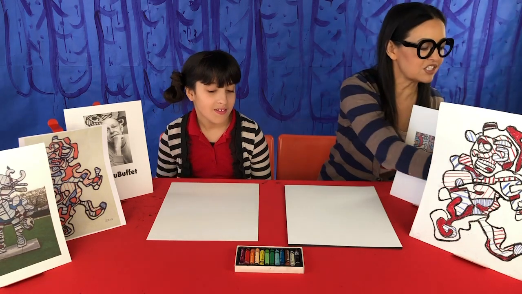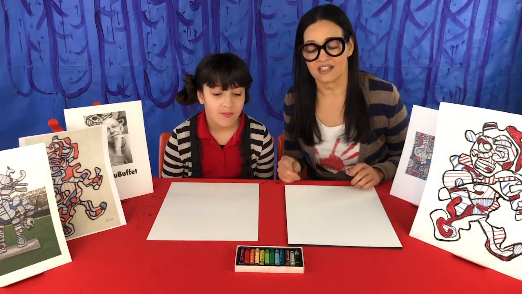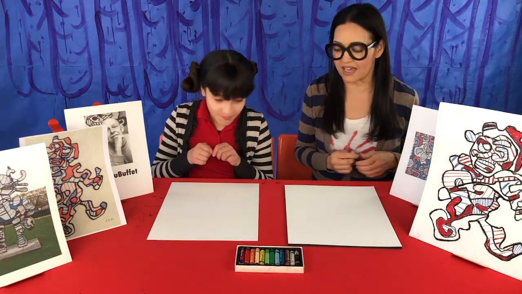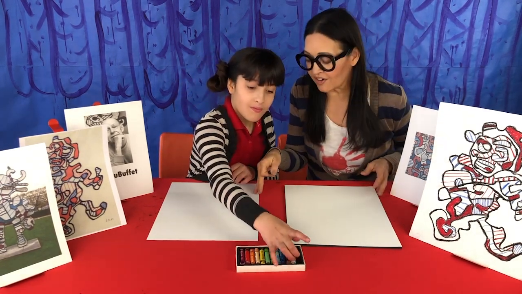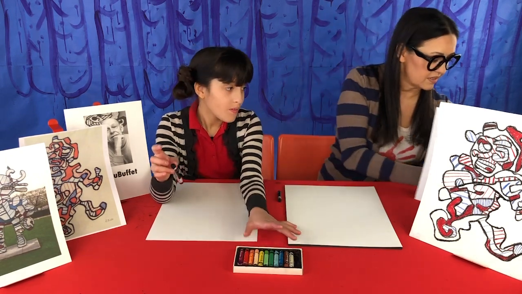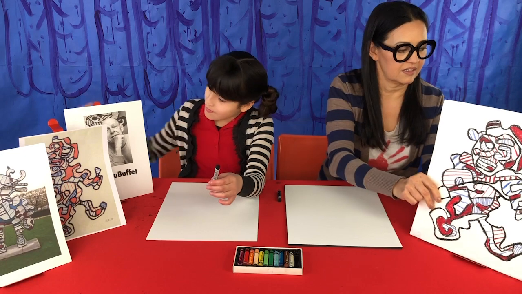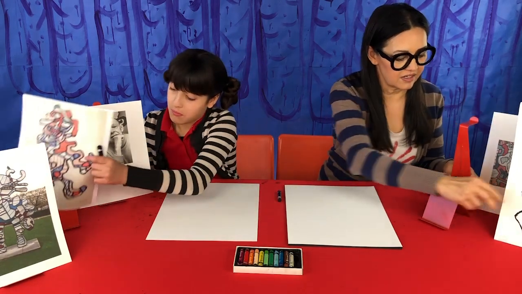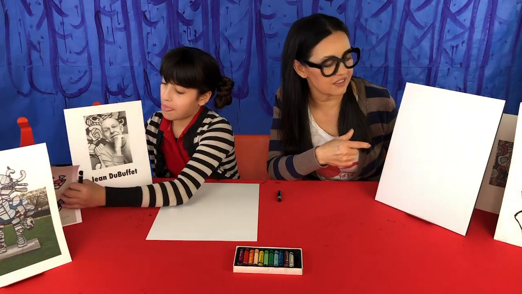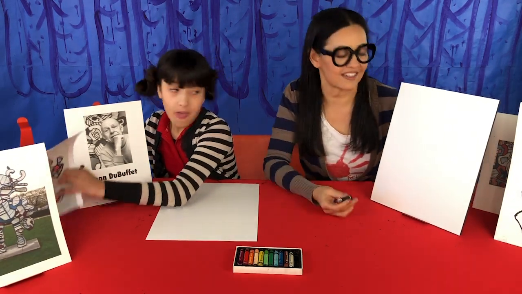Okay, so if you're ready to get started, the first thing you're gonna need is a black oil pastel or crayon or marker. So grab that, and Lily's gonna be doing her art tabletop. I'm gonna scoot this stuff over a little bit. Let's see here. I'm gonna do mine right here on a little table easel so you can see it really good.